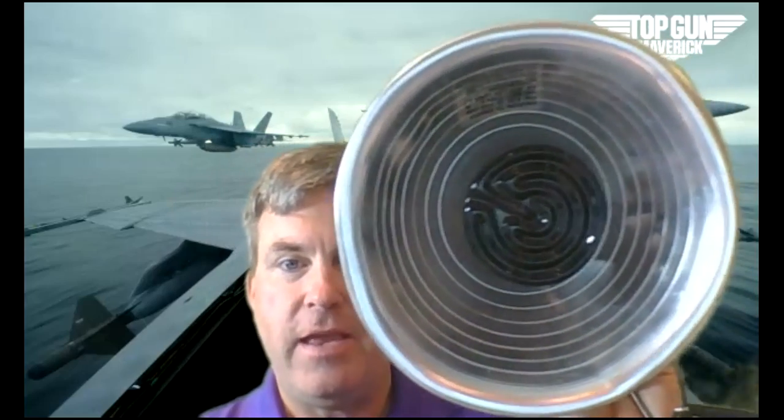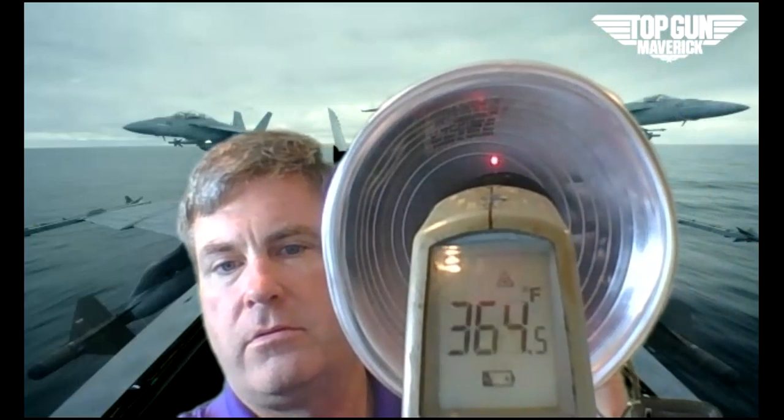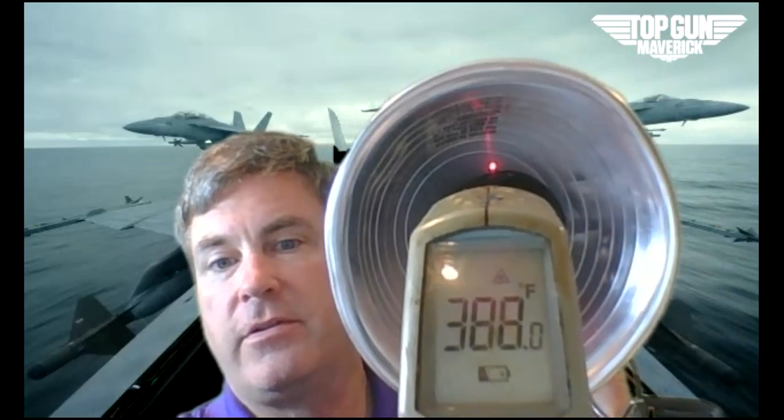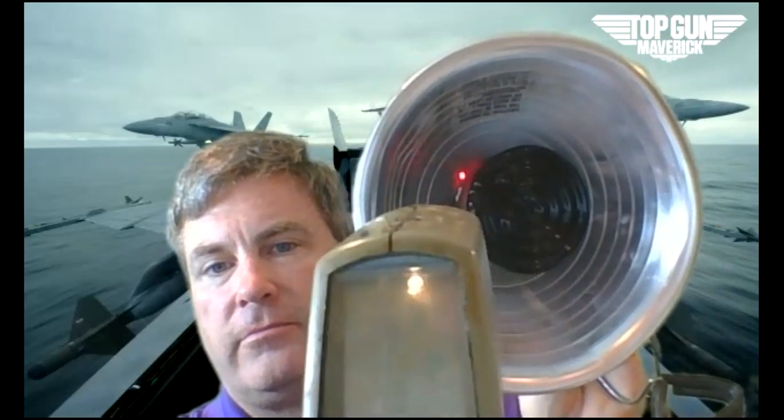230 degrees Fahrenheit. So, the heat lamp operates in the infrared. You can't see light coming out of it, but it's certainly emitting the infrared heat, isn't it? 397 degrees right there at the center of this thing. That's pretty hot.